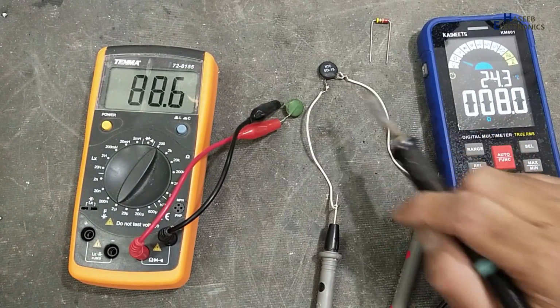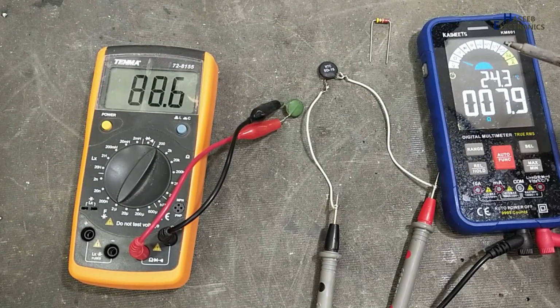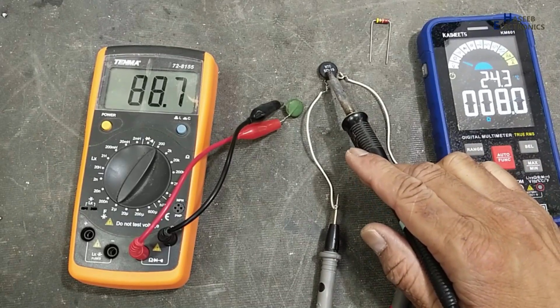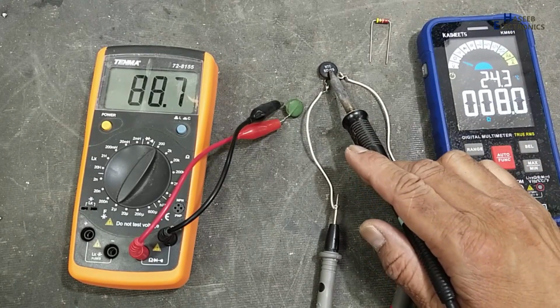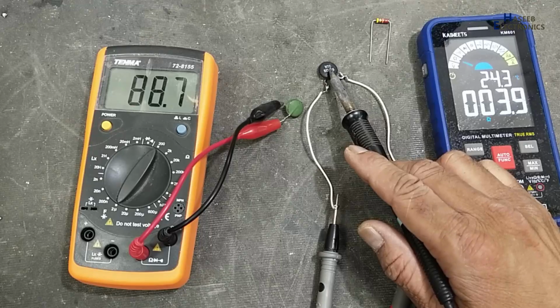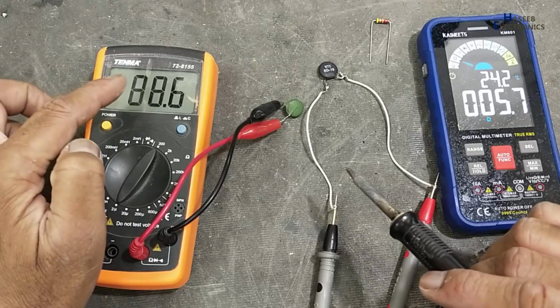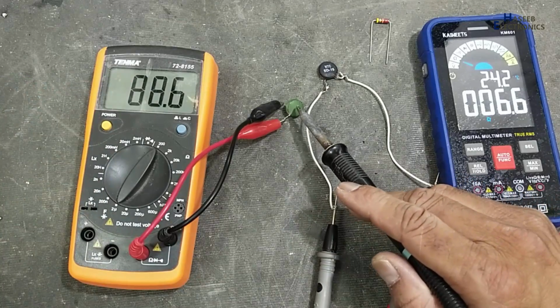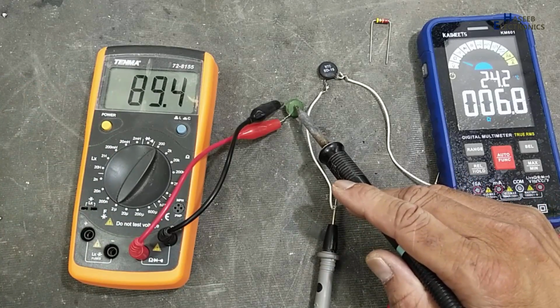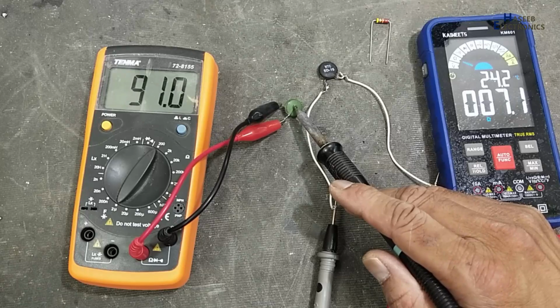This NTC, its resistance is 8 ohm. When I heat it up, we can see its resistance is decreasing. Here is a 100 ohm PTC. When it is heating up, its resistance is increasing.